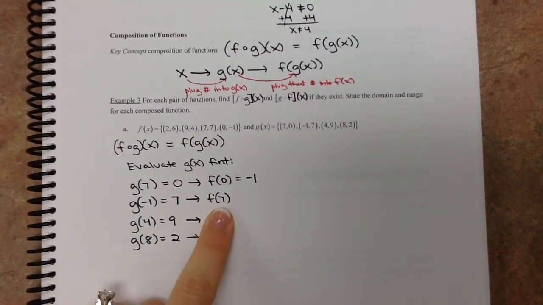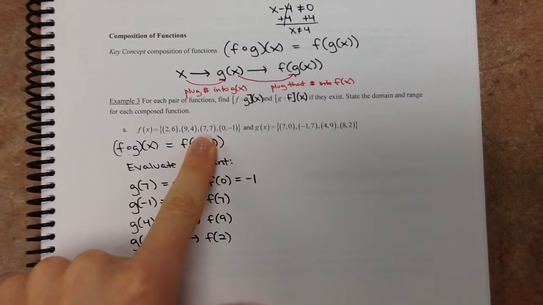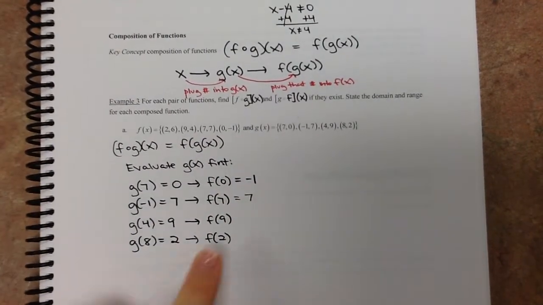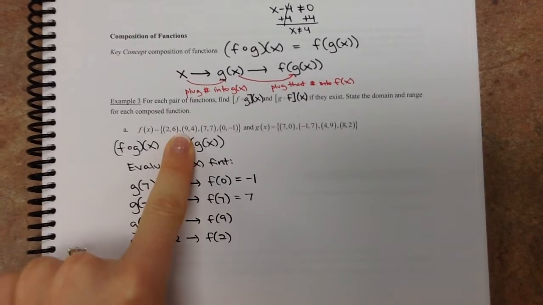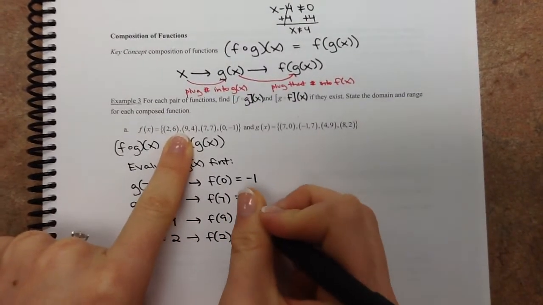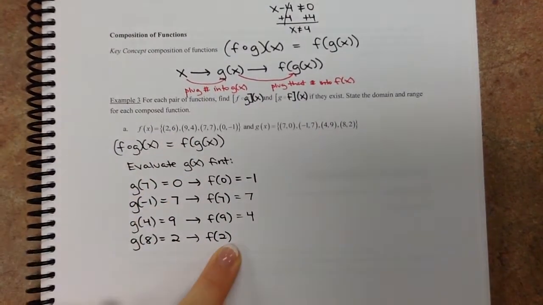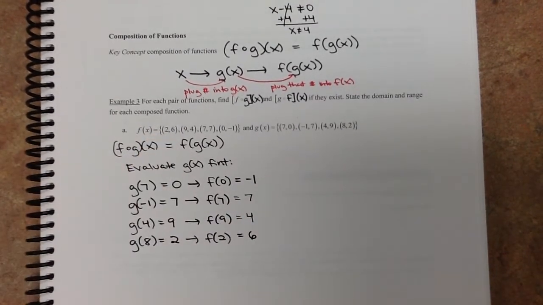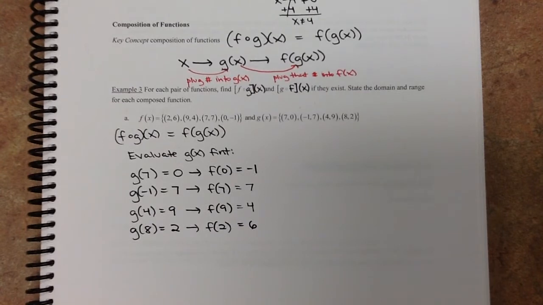Now let's look for 7. That would be right there. When I plug 7 in, I get 7. Here's 9 as an x value on f, so I know when I plug it in, I get 4. And then the 2, when I plug 2 into f, I get 6. That's what those ordered pairs tell me. It's a little different than working with a normal function. Let's write down exactly what this means.